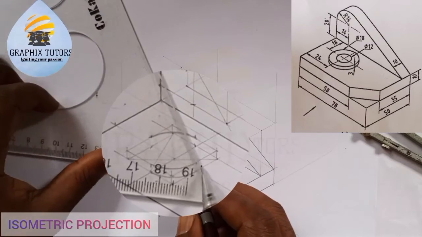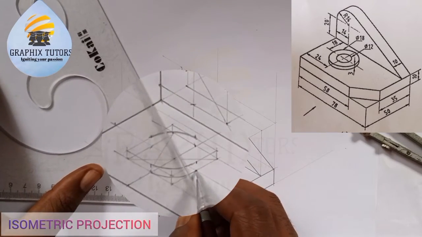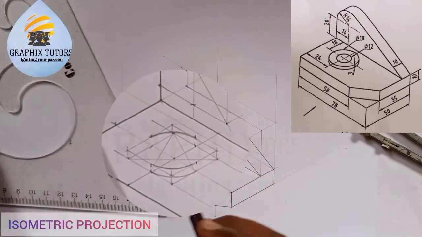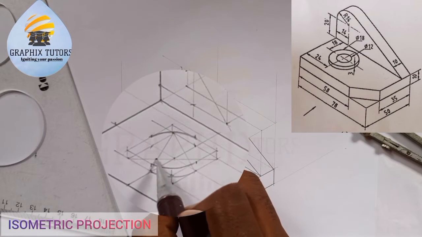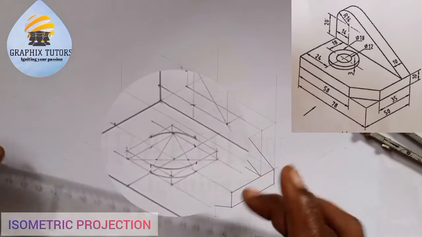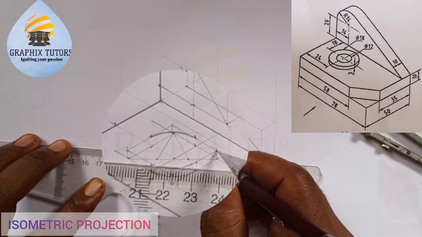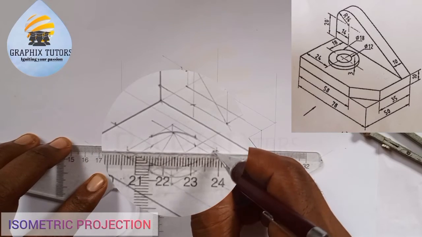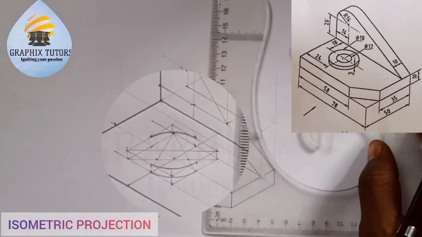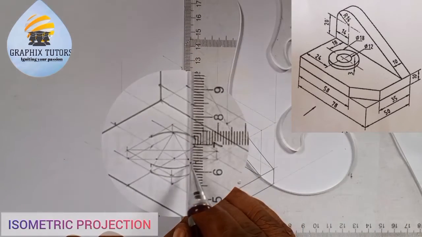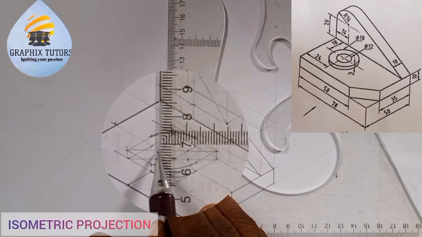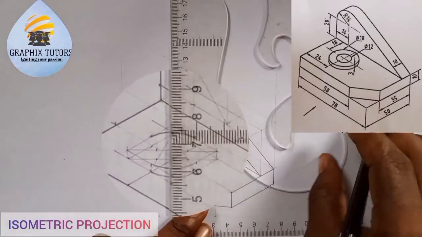Then I'll take another line from this point here to this point here. You can see that. So I need this point, and I also need this point. So I'll draw the diagonal on the top one this way. So I have two diagonals, right? I'll just transfer my points instead of drawing too many lines. So this center line, this point here, I'll transfer it to here, and this point here, I'll transfer it to here. You can see that?